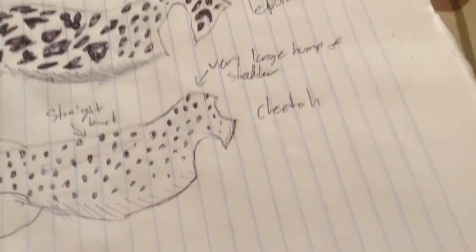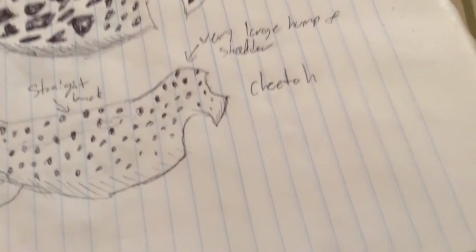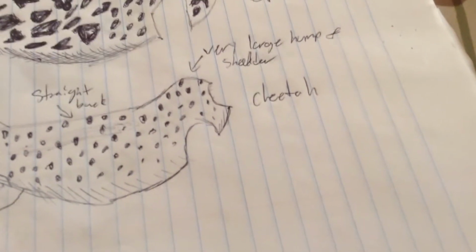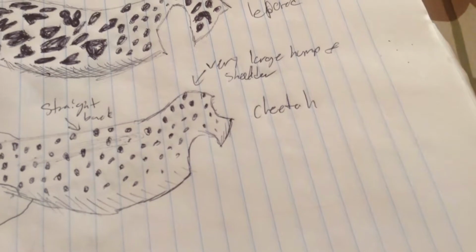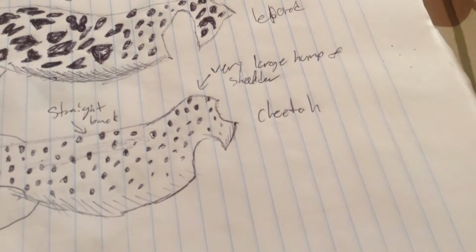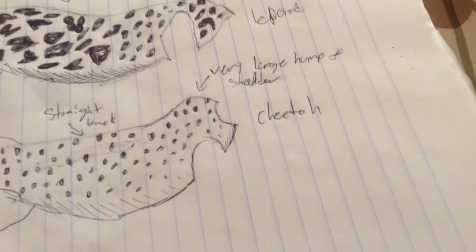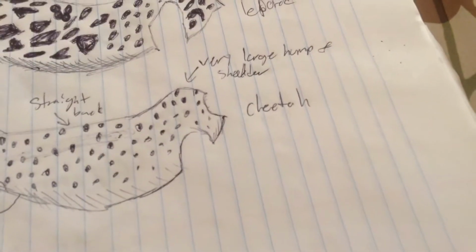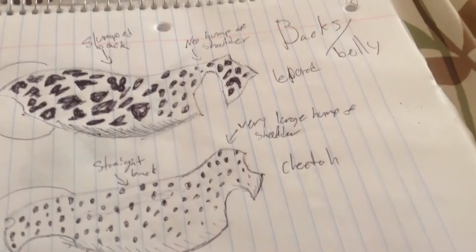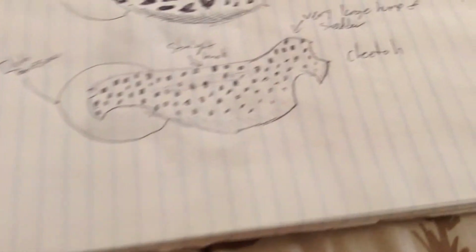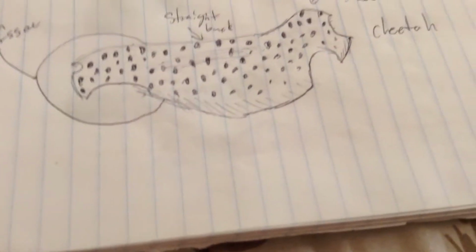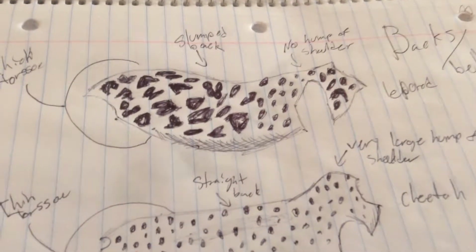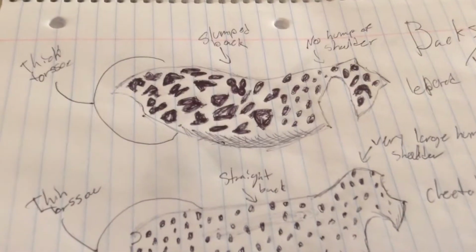A cheetah, however, has a very, very prominent shoulder, and while it's walking, its shoulders bounce up and down over and over again. Cheetah's belly is pale white, while a leopard's is really white.